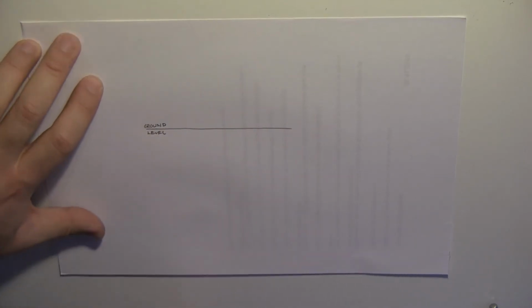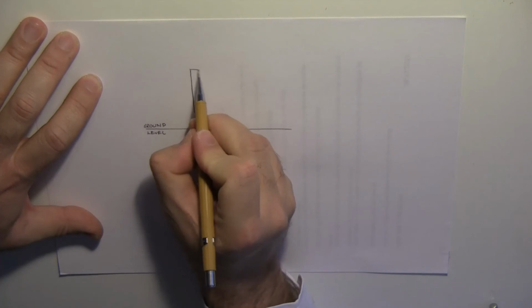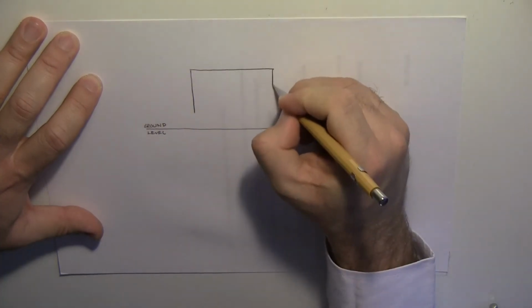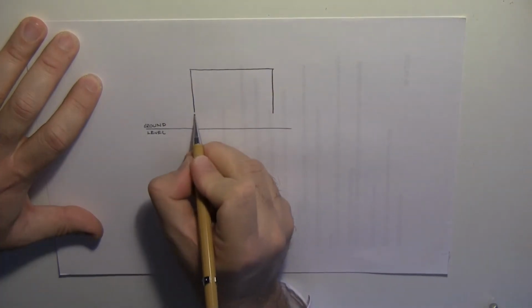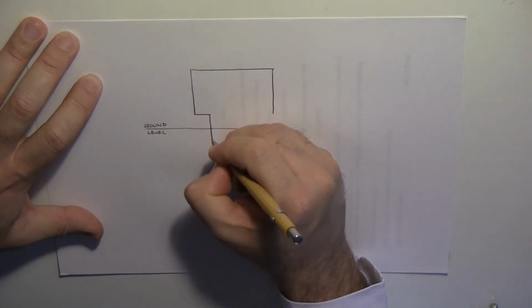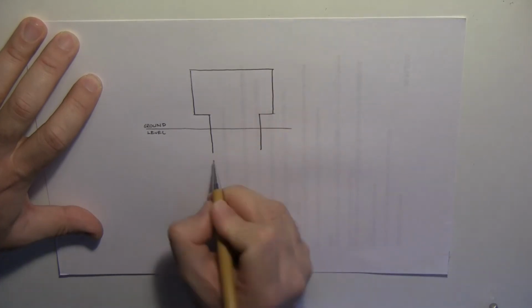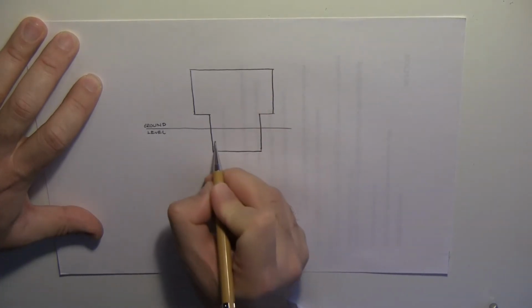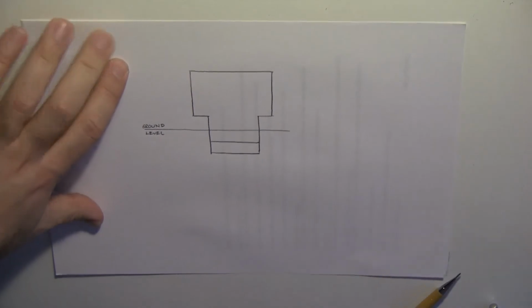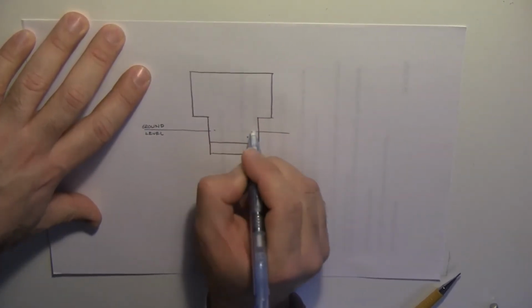Okay, and let's say that we have designed an apartment building like this, and the ground floor is slightly inside, and we have got two basement floors. Okay, 1, 2. I will erase this ground line because now we have our building there.